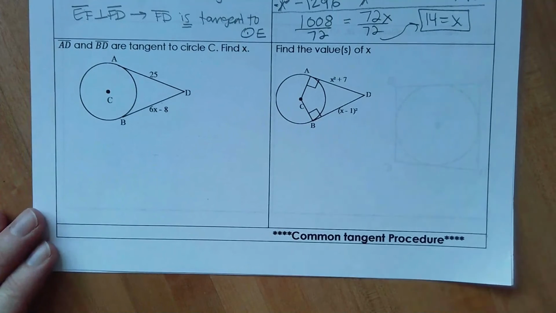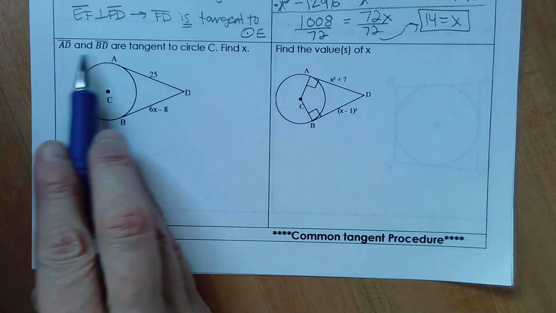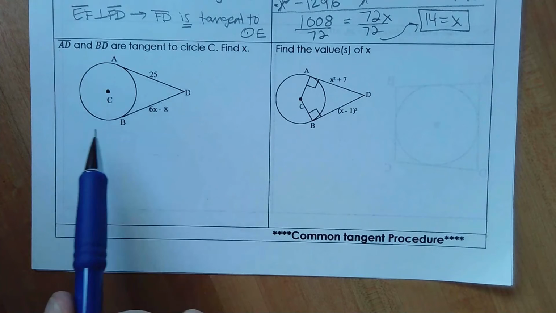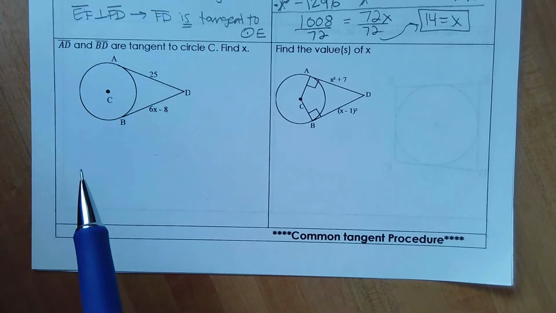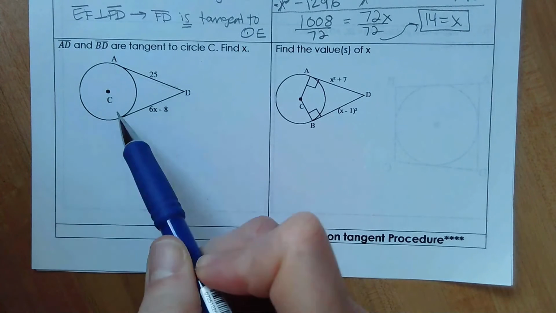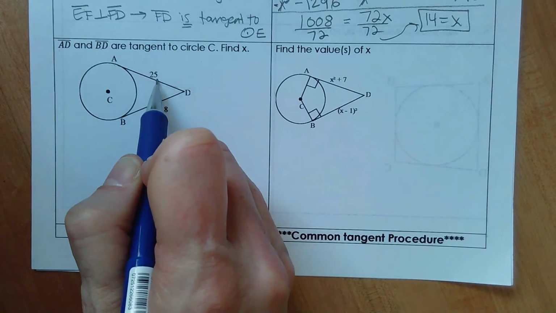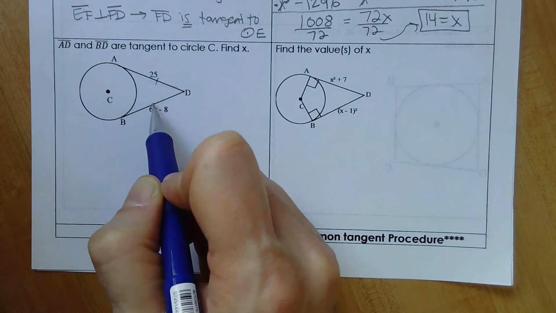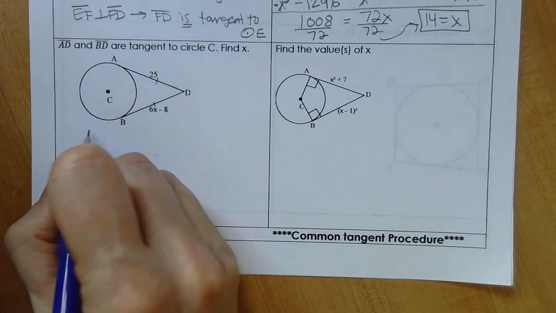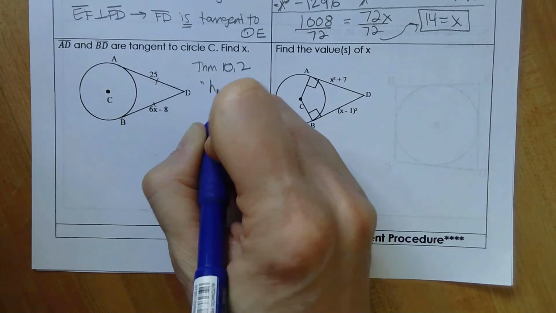All right, I need to get some numbers on these examples, but this right here, we are told that AD and BD are tangent to the circle, and it just looks like a hat, sideways, albeit, but a hat. We are applying the hat theorem. So when two lines are tangent to a circle, two segments, what I'm going to say by theorem 10.2, the hat theorem, is that these two pieces are congruent. All right, so theorem 10.2, maybe better calling it the hat theorem.